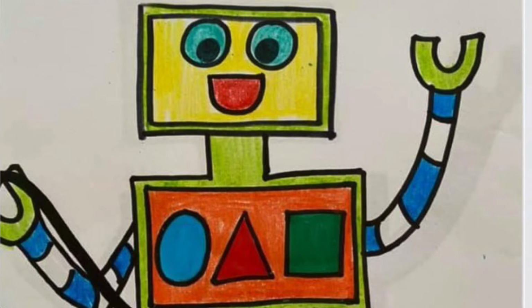Now it's time to draw our color shape robot. Gather your art supplies and meet right back here. Before we get started, let's notice the example of the geometric shape robot.